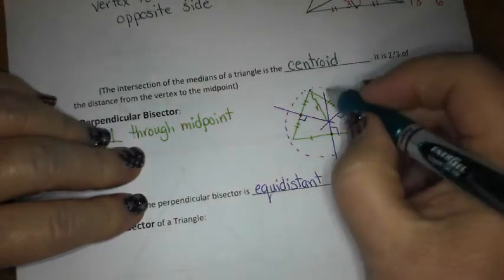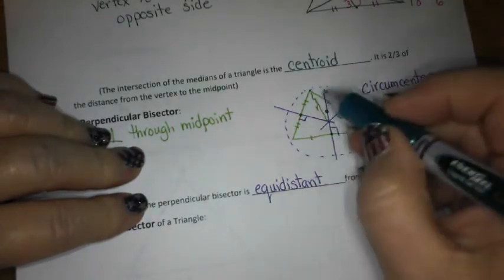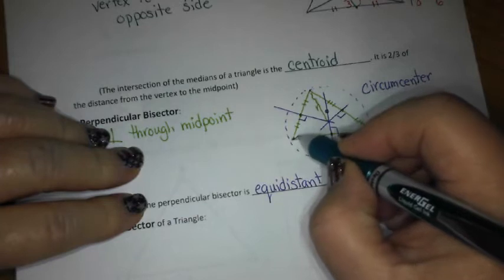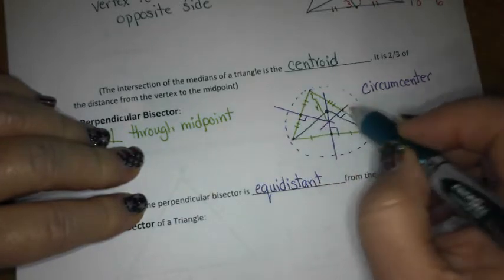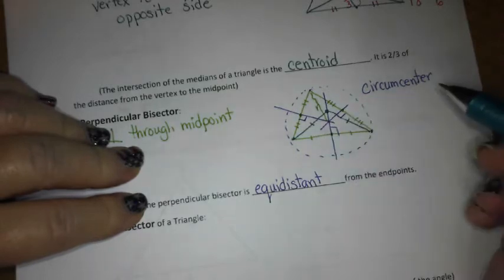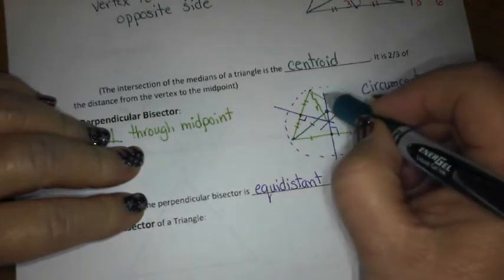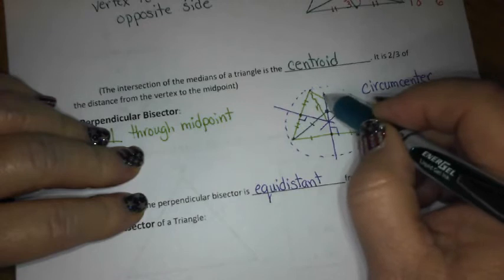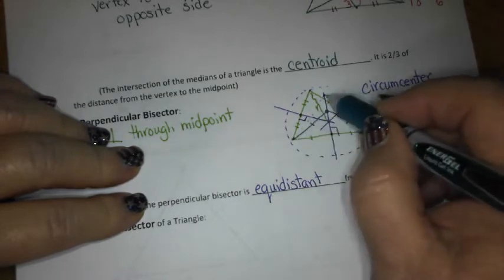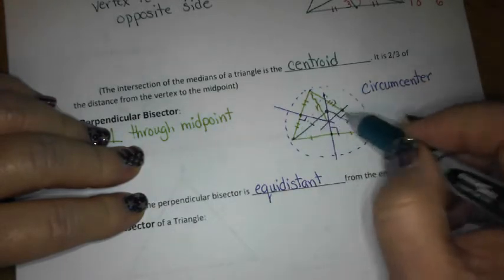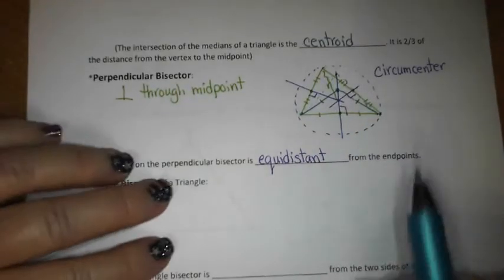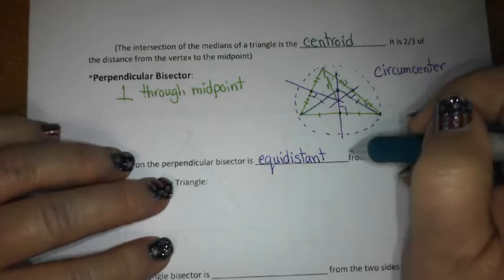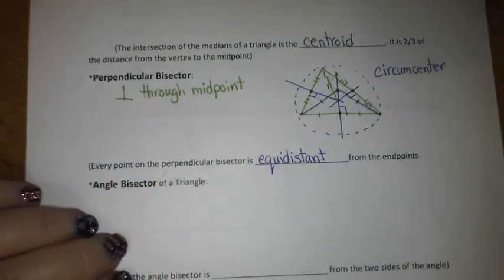I pick a random point on this perpendicular bisector and measure to the endpoints of that segment, and they're equal to each other. I pick another random point on this perpendicular bisector. If I go to those same two endpoints, they're congruent. So it kind of makes an isosceles triangle, every point on this perpendicular bisector. And we'll have opportunity to practice that.